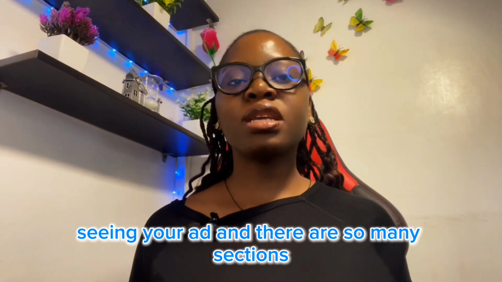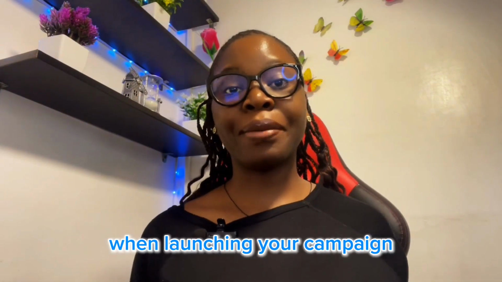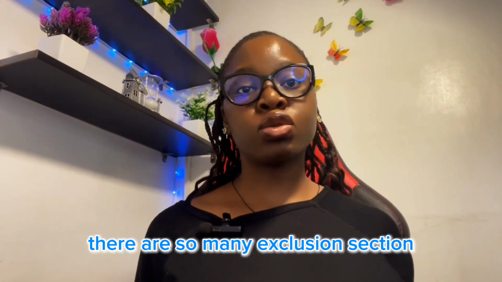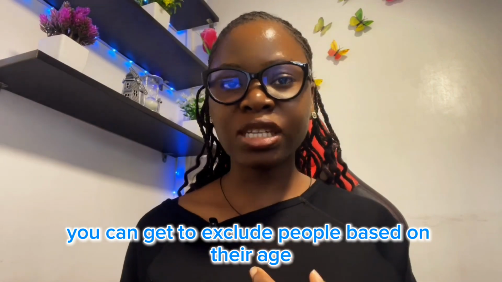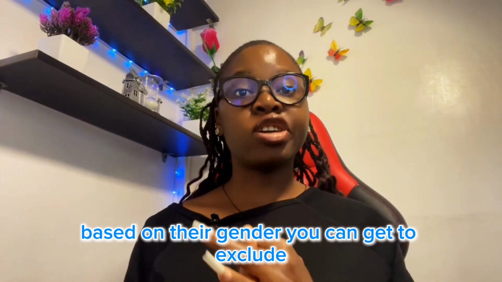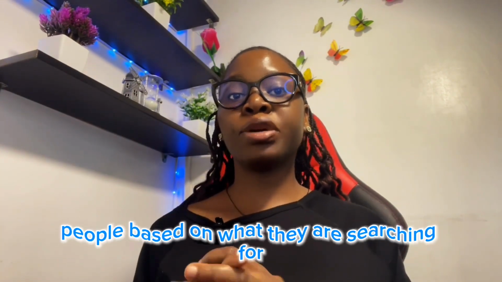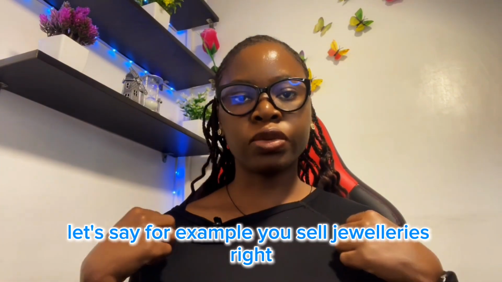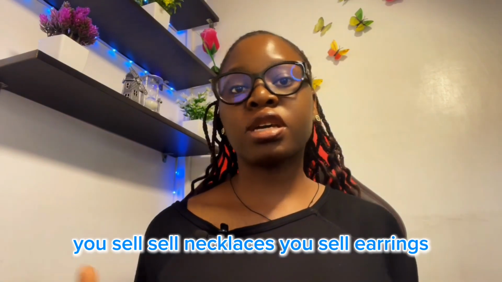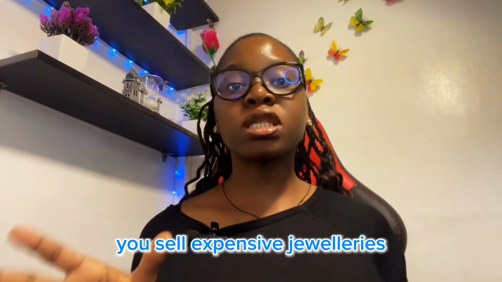And there are so many sections when launching your campaign. There are so many exclusion sections. You can exclude people based on their age, based on their gender. You can exclude people based on what they are searching for. Now, let me give an example. When I say based on their age, let's say, for example, you sell jewelries. You sell necklaces, you sell earrings, you sell expensive jewelries.